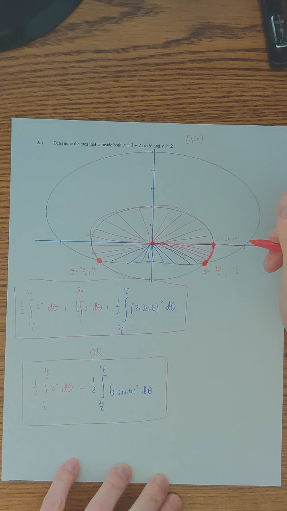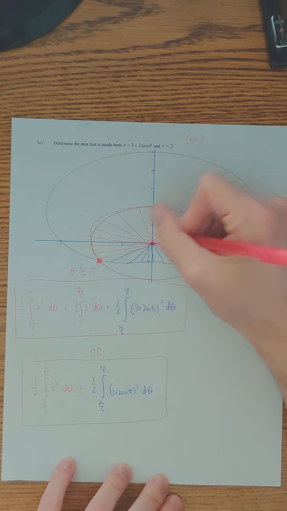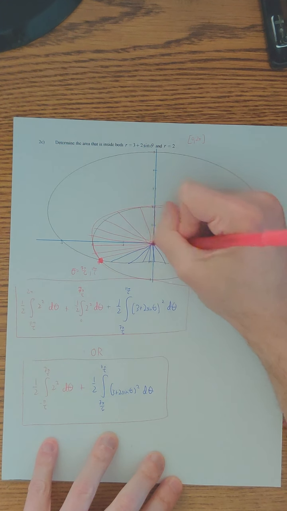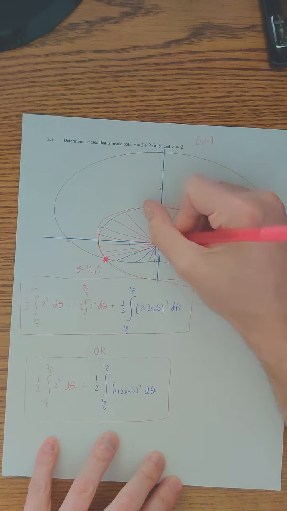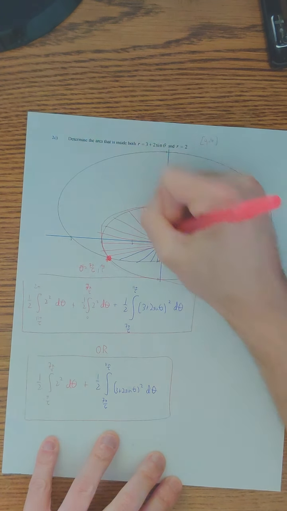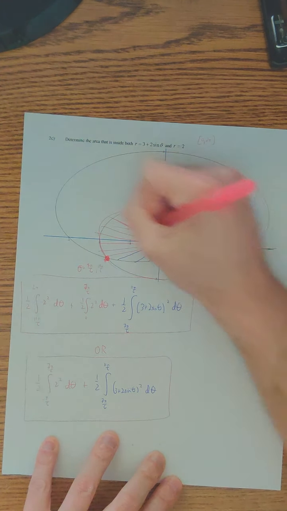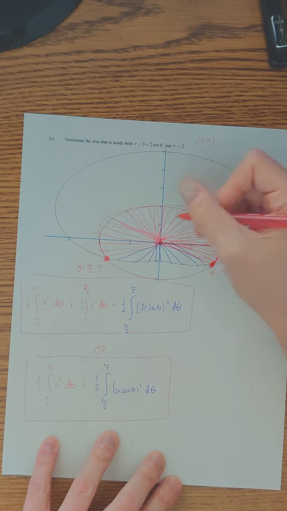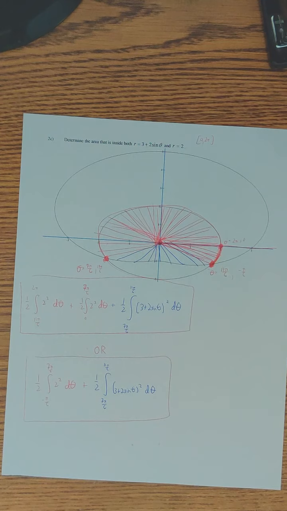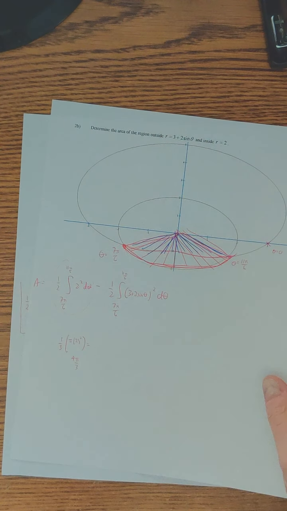Either way. The other parts to realize are, what is the outer curve? When I'm doing my region, I draw these radial lines from the pole to the outer curve that's bounding the region. What is that outer curve? If I'm not intersecting an inner curve, then it's just the integral from theta 1 to theta 2 of that. If I am intersecting an inner curve, then I have to do some subtracting, as we had to do in the previous two parts.